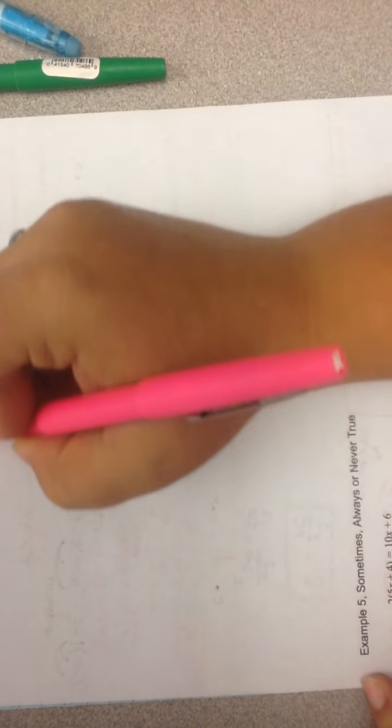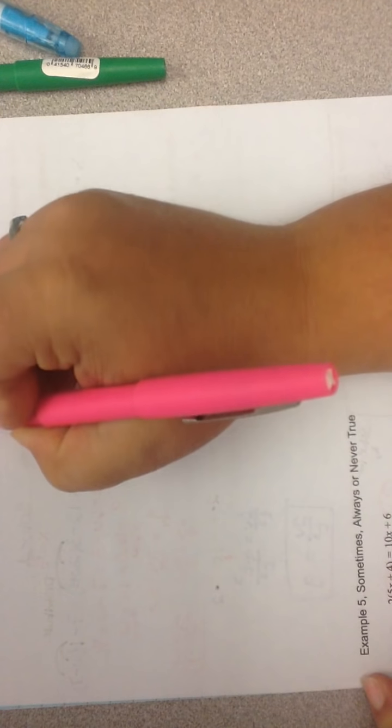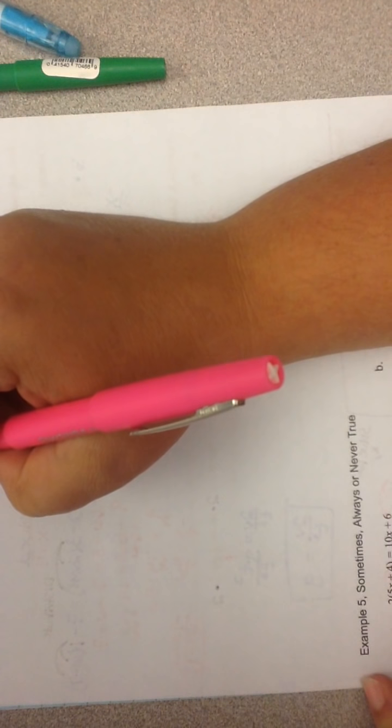The length of a rectangle is 3 centimeters less than twice its width. Okay, so when this says less, remember that's going to be minus. This says twice, we're going to be multiplying. So 3 centimeters less than twice its width. The perimeter is 24 centimeters. So if I have a rectangle, I can draw it here. I have a rectangle. Woo.